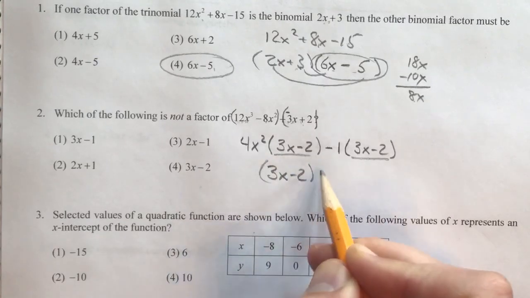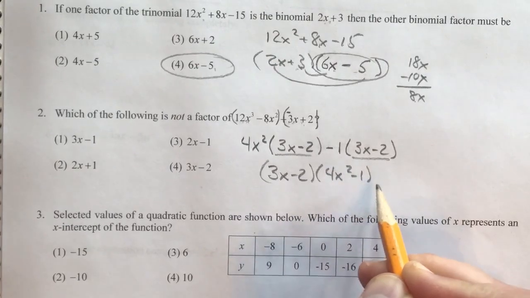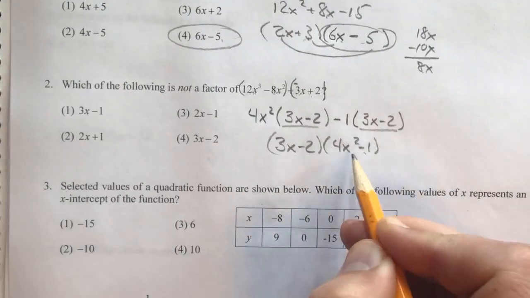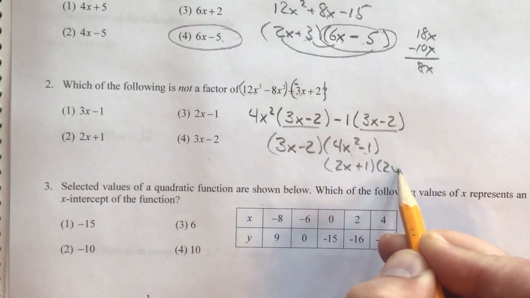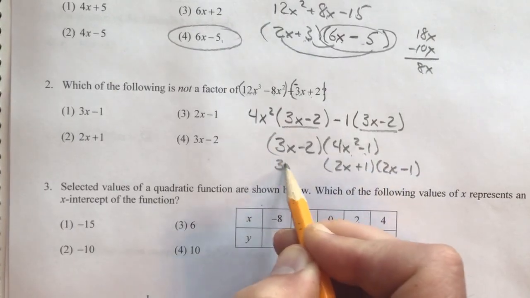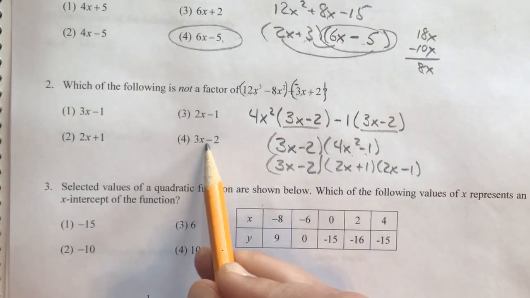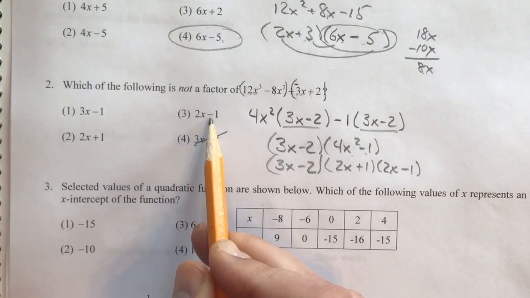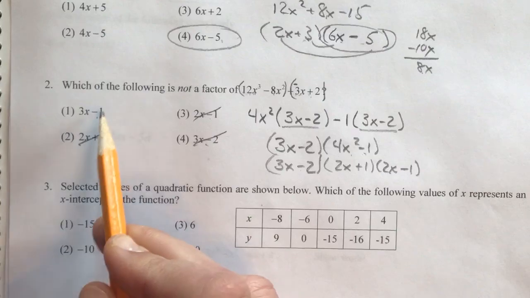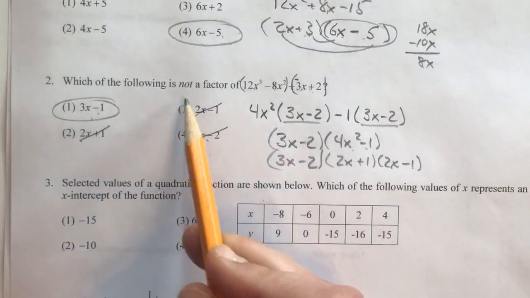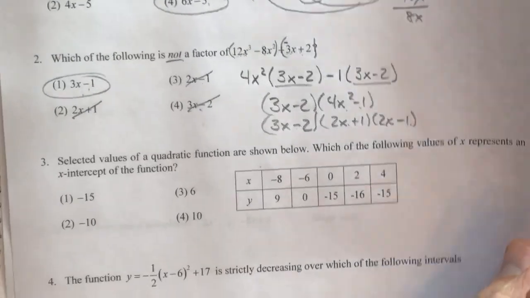3x minus 2. What am I left with? 4x squared minus 1. That's a DOPS. So you're supposed to recognize that and say, hey, that's 2x plus 1, 2x minus 1. So we just factored this. All right, so I see this one. That's there. I got the 2x minus 1 and 2x plus 1. I don't have that one. So this is the one that's not there. That's the one I want, which is not a factor. These are all factors. Okay, that was a tough one.